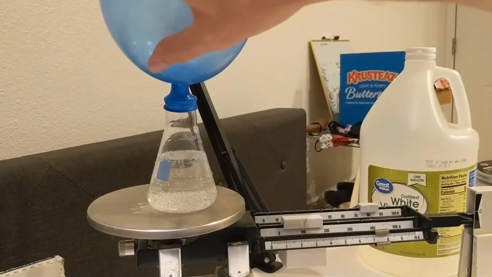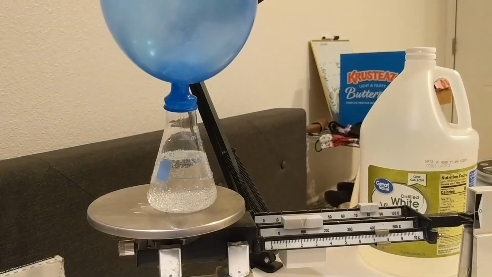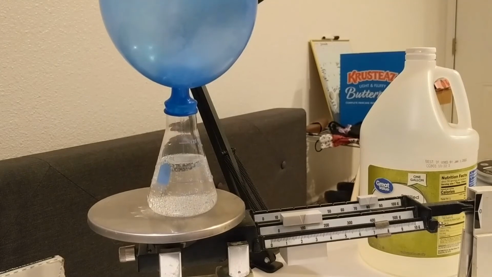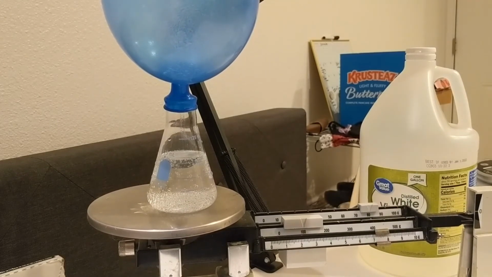This balloon's floating up here, so even though this mass exists, the scale's really bad at measuring it. We do not have a very good scale at measuring the mass of gas. So instead, we can measure the mass of carbon dioxide by how much mass has left.